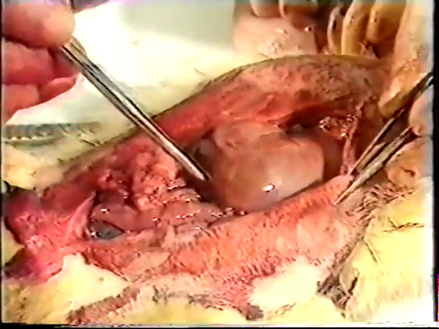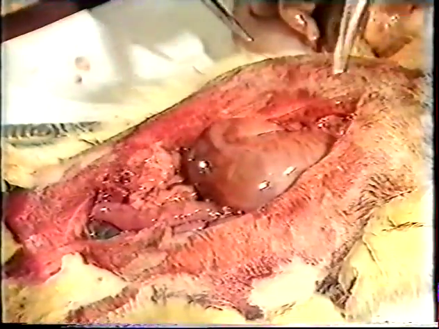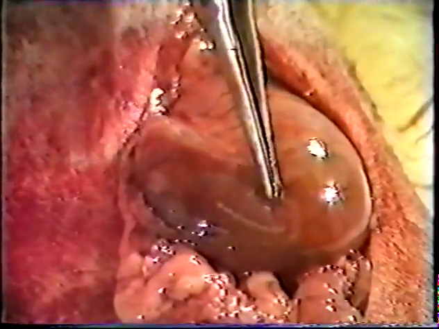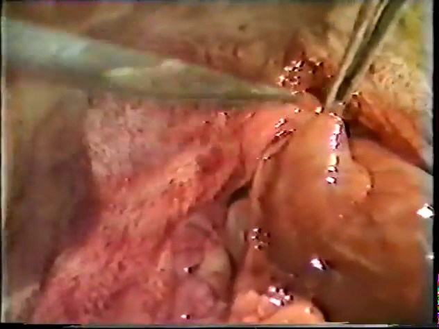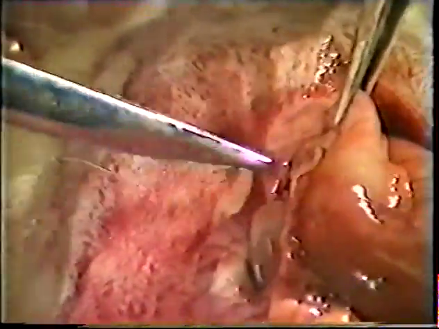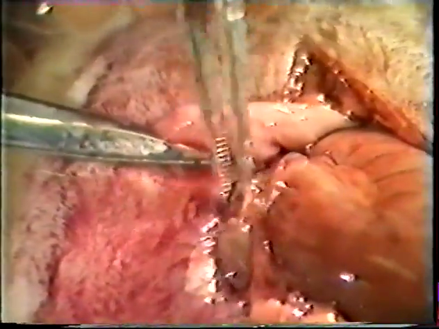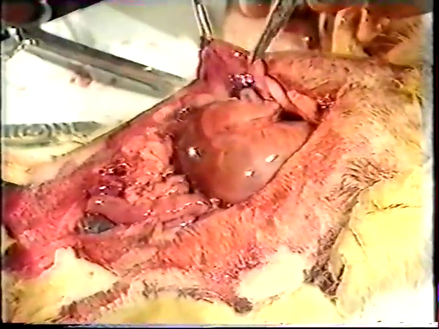Just look at the anatomy of the upper part of the gastrointestinal tract. Here we have the stomach, which is divided into two functional parts, the body and the antrum. The antrum leads through to the pylorus and into the small intestine, which I will lift up here. This is the first part of the small intestine, the duodenum.